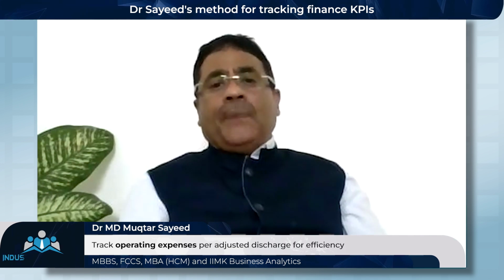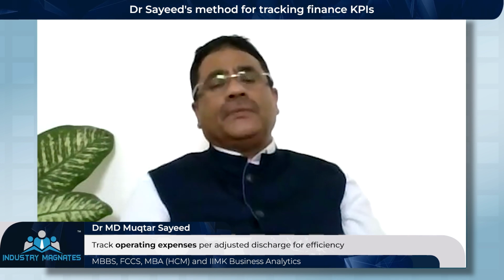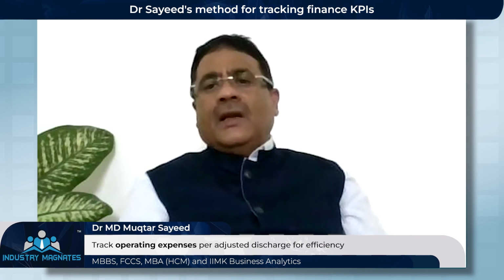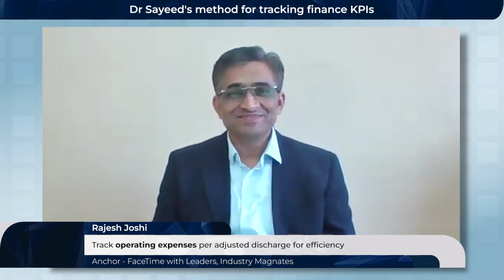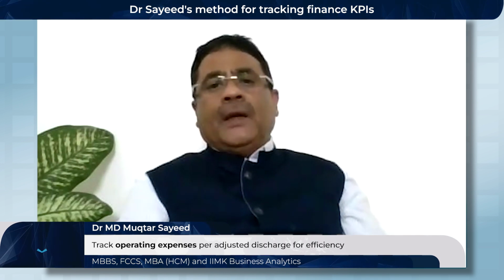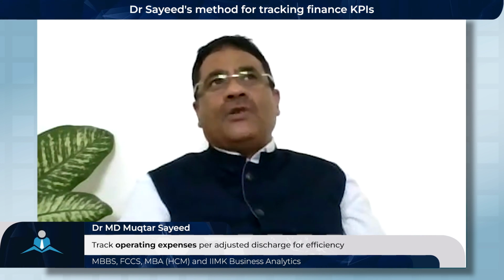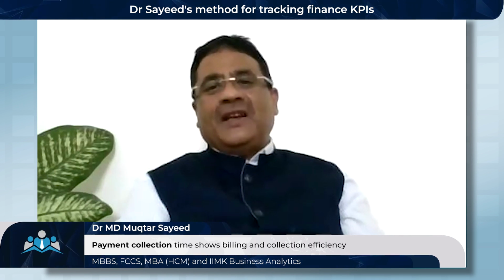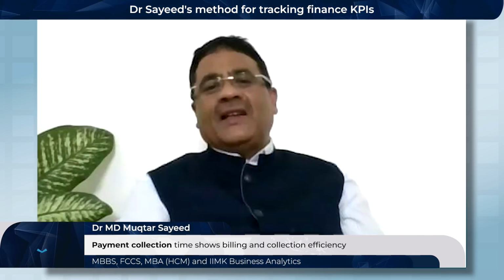Revenue per patient is also very important. It measures the average amount of revenue generated per patient. This reflects the hospital's pricing strategy and patient volume. And then the next KPI we monitor is accounts receivable days: the number of days it takes for the hospital to collect payments from patients, insurance providers, the government schemes, etc. It reflects billing and collection efficiency.